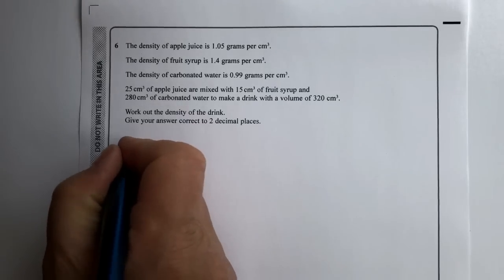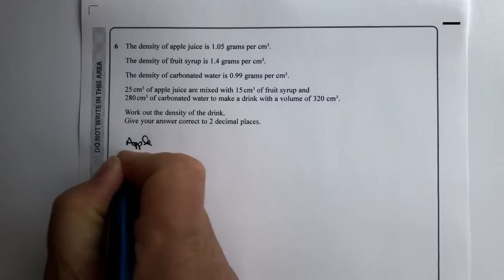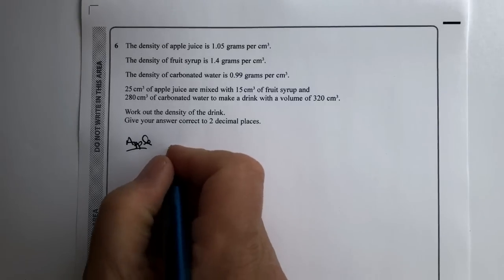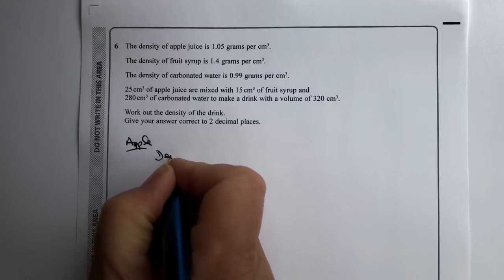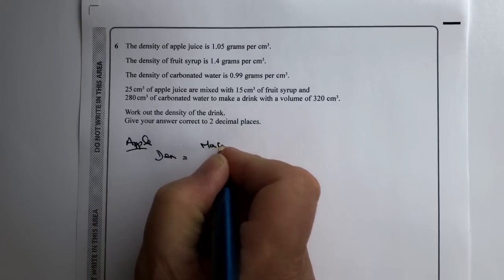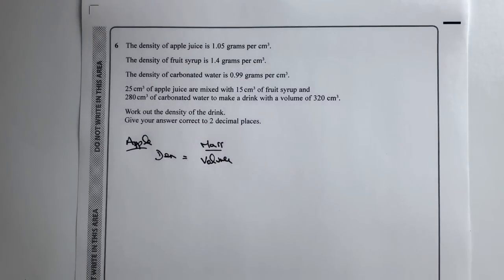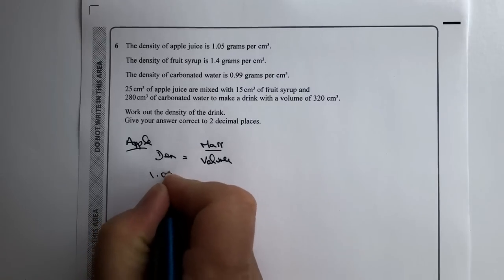Okay, so let's have a look at apple first. The problem with these sorts of questions is an awful lot of information that you've got to work through. So what we're going to say is with the apple, we've got density equals mass divided by volume. Okay, so that's all right. I haven't got a problem with that because I know that the apple density is 1.05.